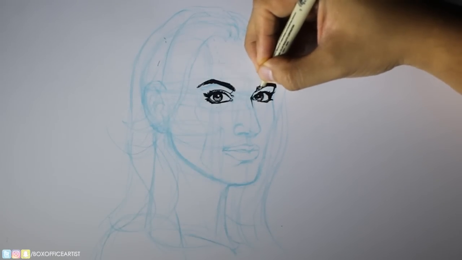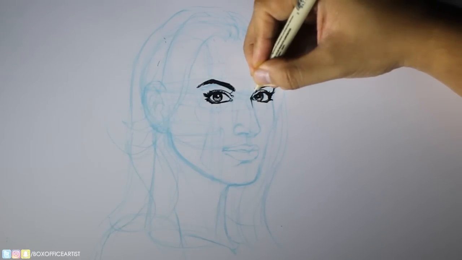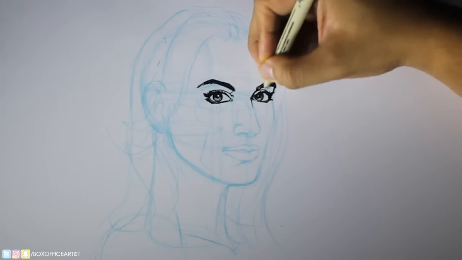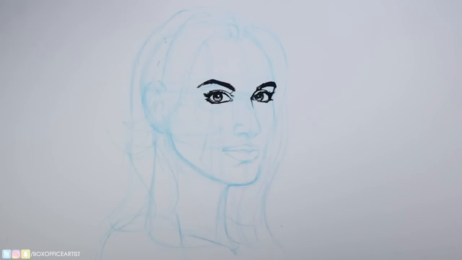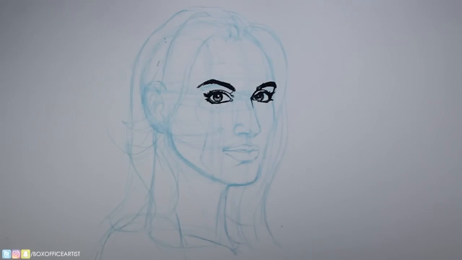So again, I'm going to draw a line here to represent the skin of this particular eyelid on top like that, okay? So those are the eyes. Look all right? They look okay? So now let's draw the nose.